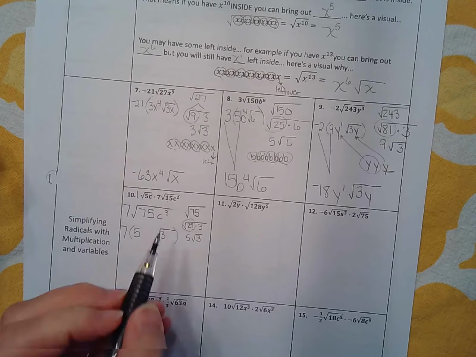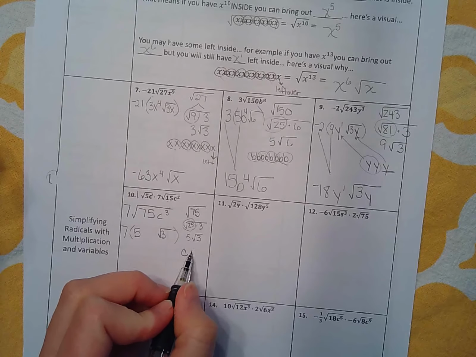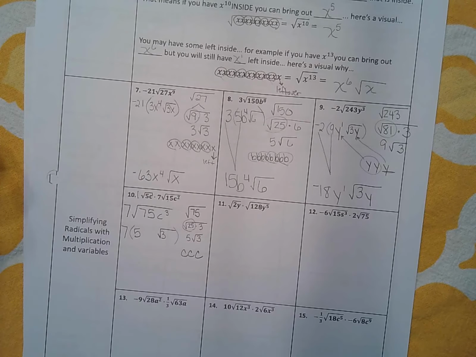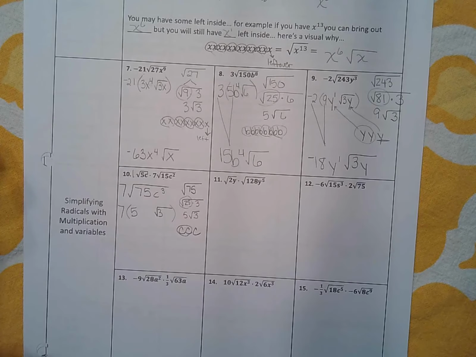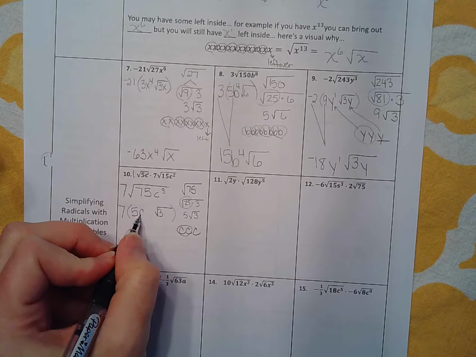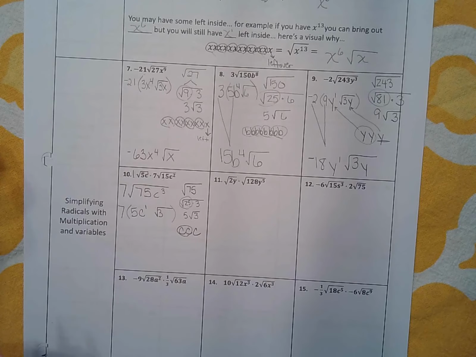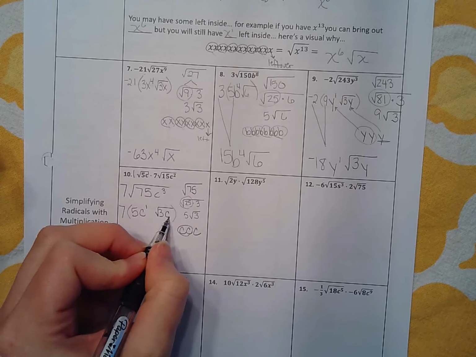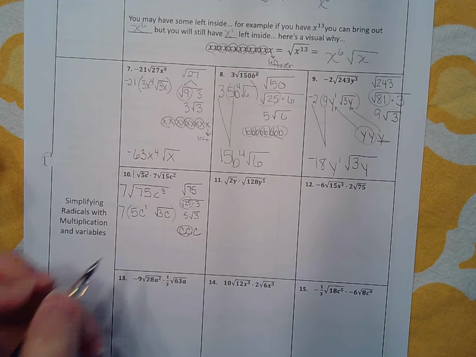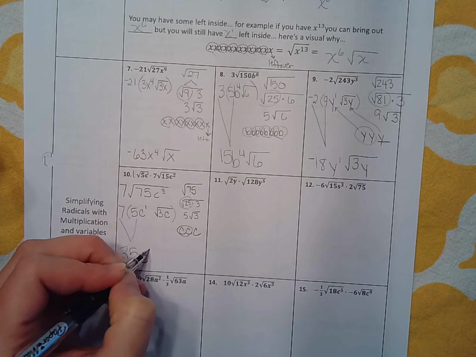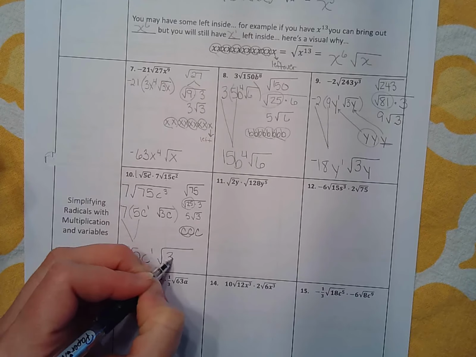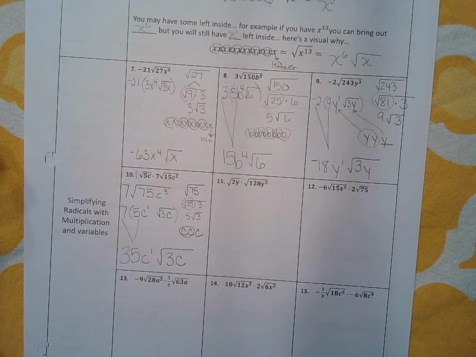Now let's take a look at these C's here. I have a total of 3 of them. So the question is, how many groups of 2 do I have? 1 group of 2. So here's my 1 group of 2. And here's my leftover 1. Final answer, 7 times 5 is 35. C to the first, and the trapped square root of 3C.